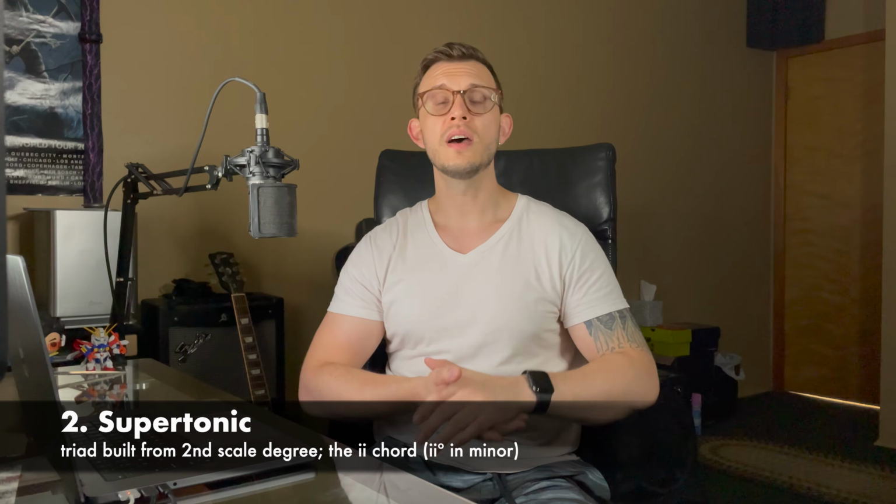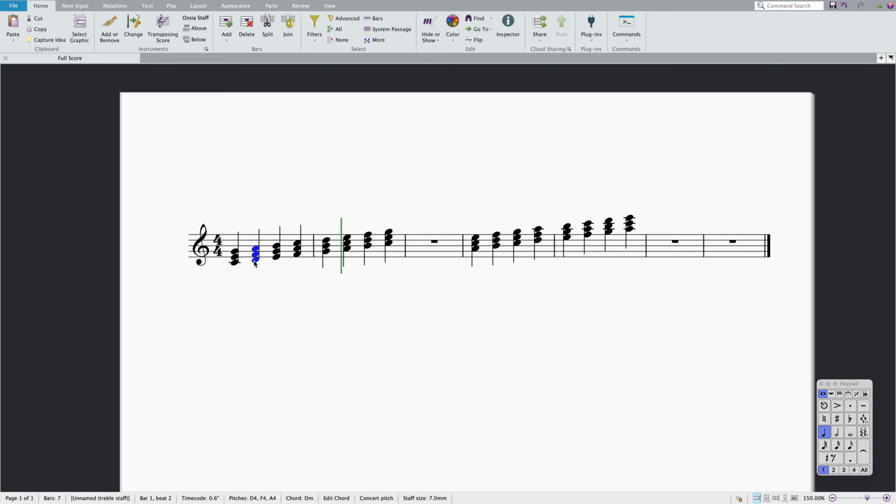Now, this is going to be our second scale degree and our two chord. Now, in a major key, the two chord is a minor chord, like this. In C major, this is a D minor. In a minor key, however, the two chord is a diminished chord, as you can see over here. Right? B, D, F, that's a B diminished chord. And a diminished chord has a very strong upwards trajectory.